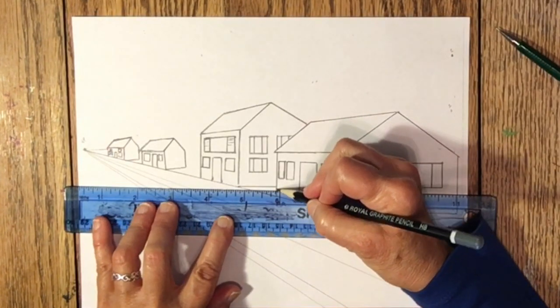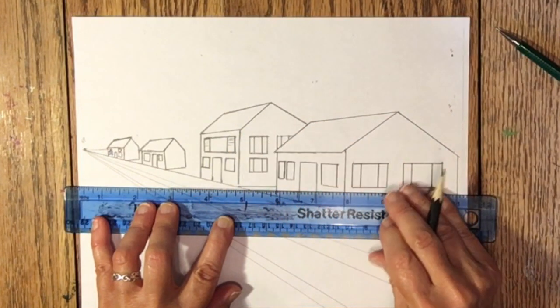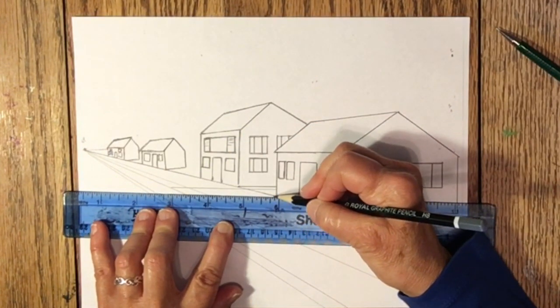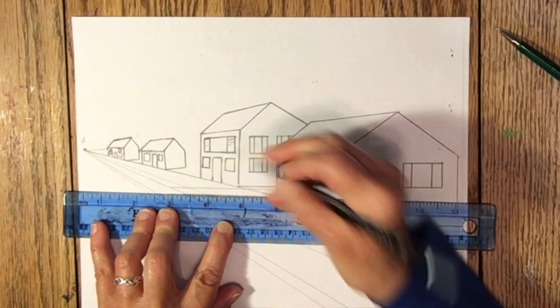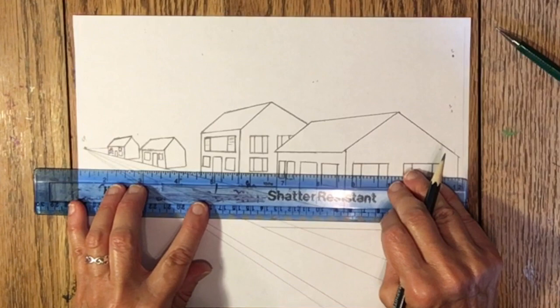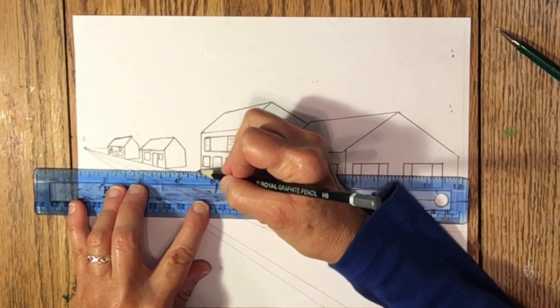So stop at the sidewalk. Stop at the sidewalk right there. And then like this one. All right.